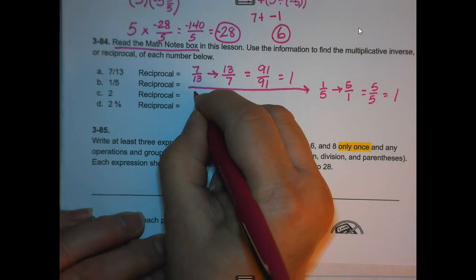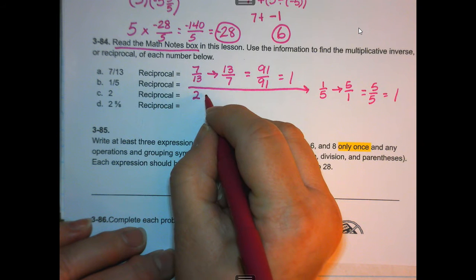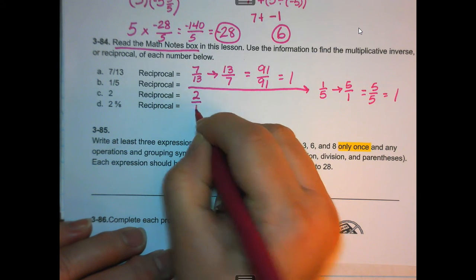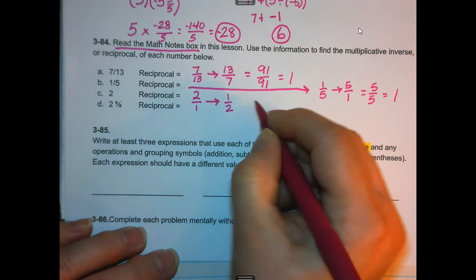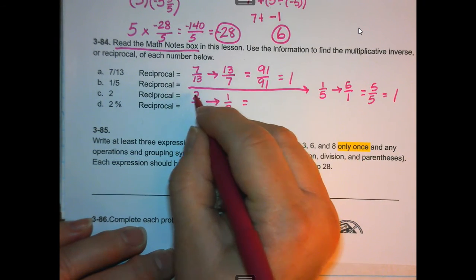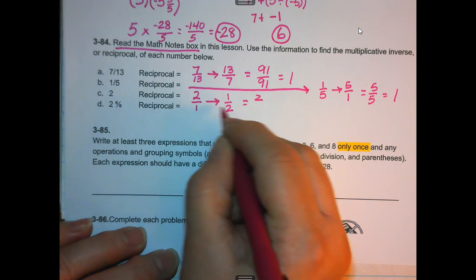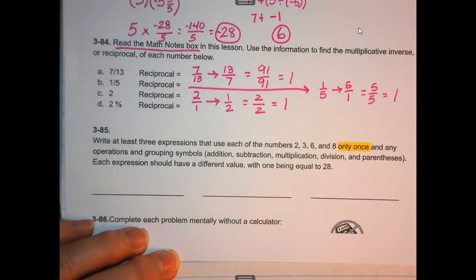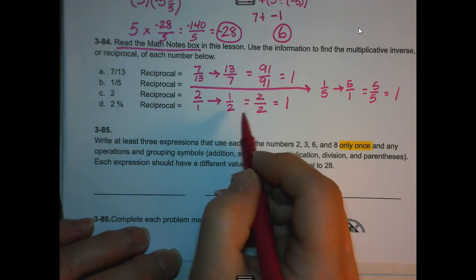This here is kind of weird. We have a whole number, and really we can think of that as 2 on top of 1. And so our reciprocal is 1 over 2. And if I multiply 2 times 1, I get 2. If I multiply 1 times 2, I get 2. And that changes to 1 also. So I know I got my correct reciprocal because when I do the math, I end up with 1 as my final answer.